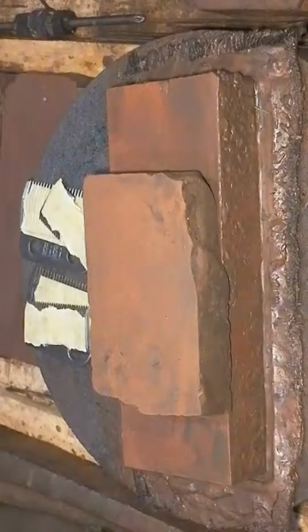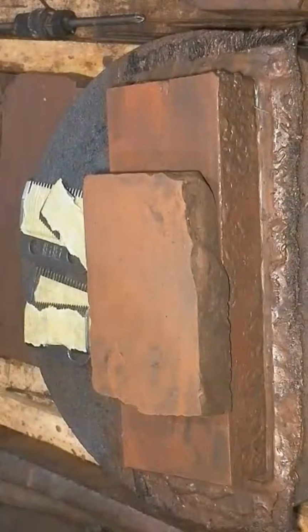Now let us start the sharpening. Oh, the correction is getting finished. Let me refill the can.